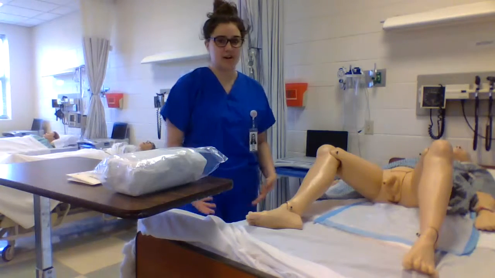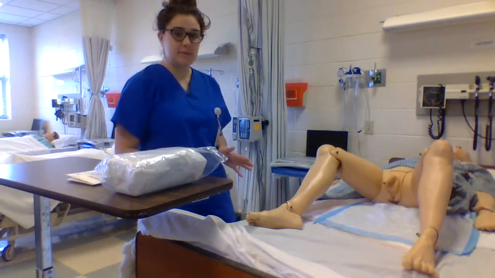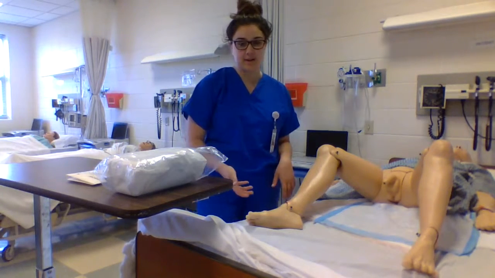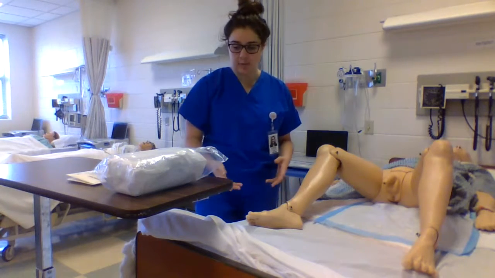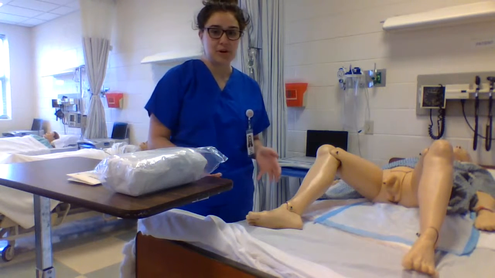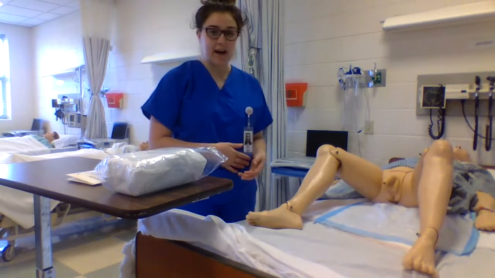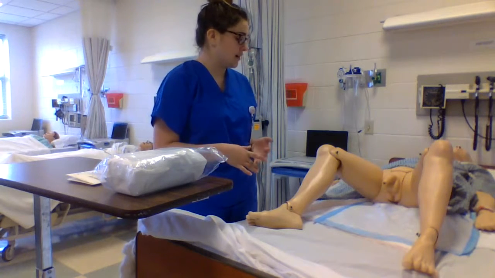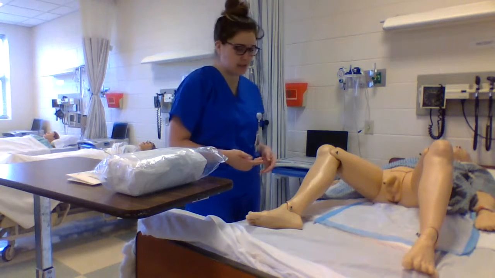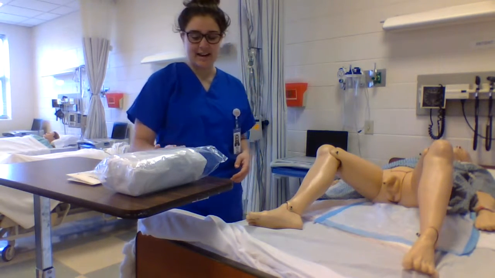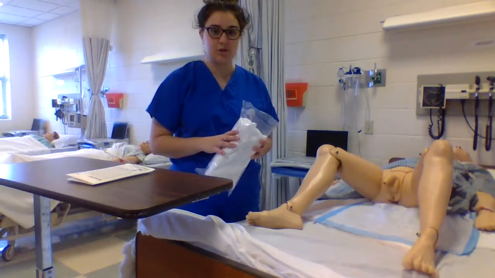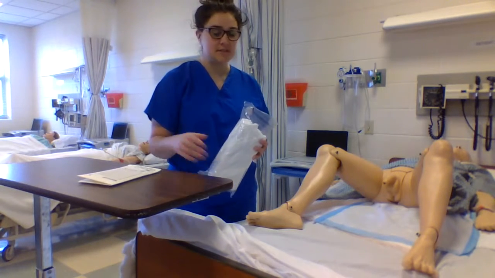So this is Mr. Jones. I've already raised his bed, gotten him into position, and put a blue pee pad or water absorbent pad underneath him. I'm going to wash my hands before I start the process, obviously. I'm going to provide pericare before I start, which I already have, with washcloth and gloves. I'm going to then get my sterile intact straight cath because I'm getting a urine culture from him, and some sterile gloves.